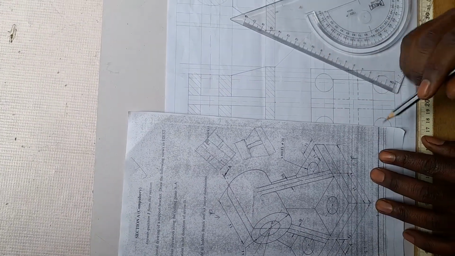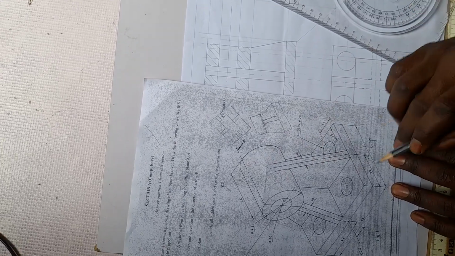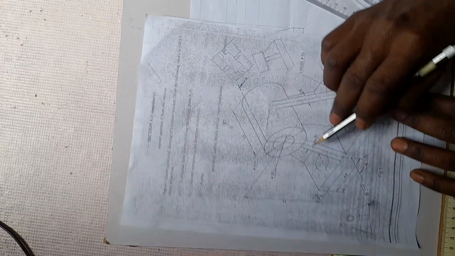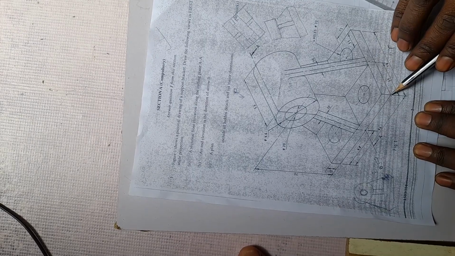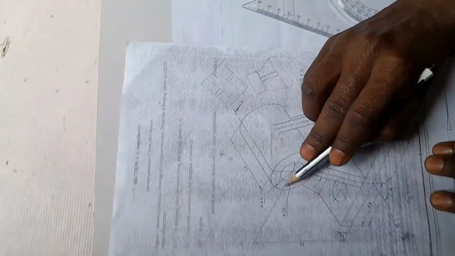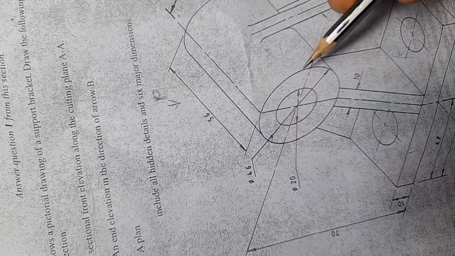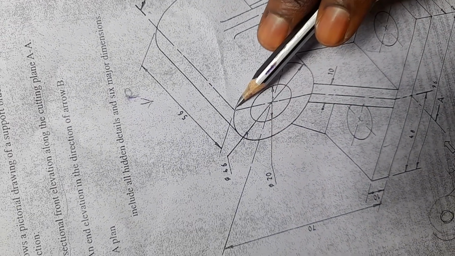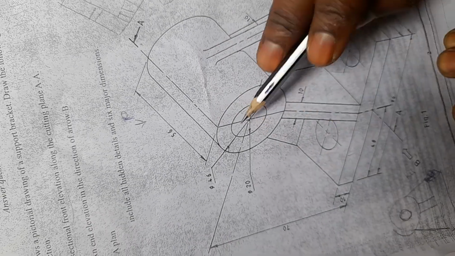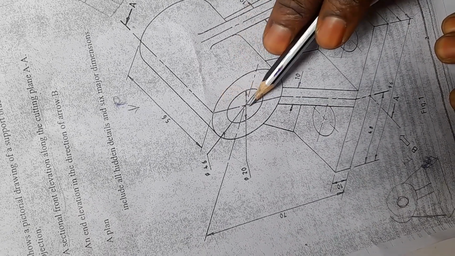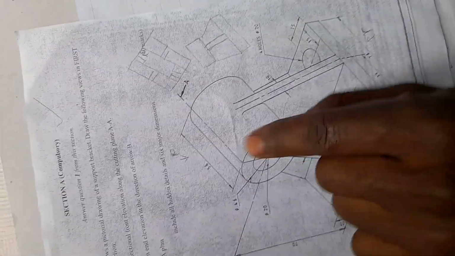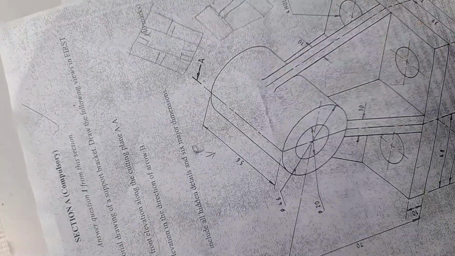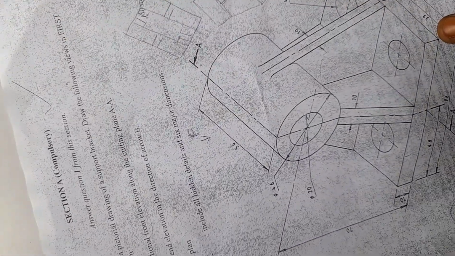Now moving up, as you can see in the diagram, this is the 70. The 70 is from the bottom here to the center line of this cylinder. Meaning that from the top of the cylinder, we add 70 plus the radius of the larger circle to add up to the total dimension.